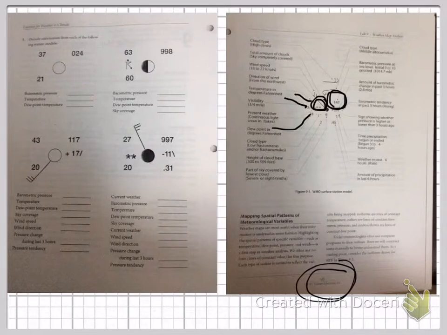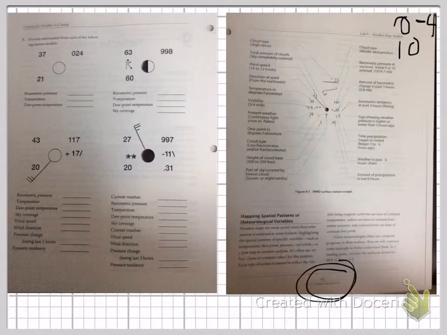In the example written on the page, it is 147, but it's missing some information. It's missing the first one or two digits of the number. If the number is between 0 and about 40, you should put a 10 in front of the number. If the number is anywhere from about 70 up to about 99, you should put a 9 in front of the number.